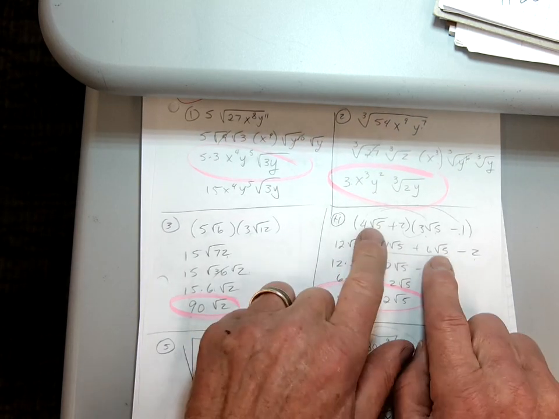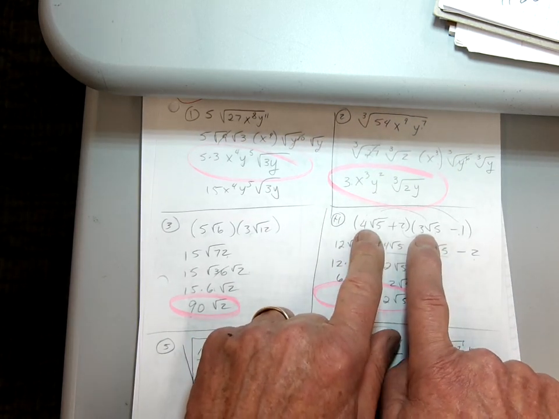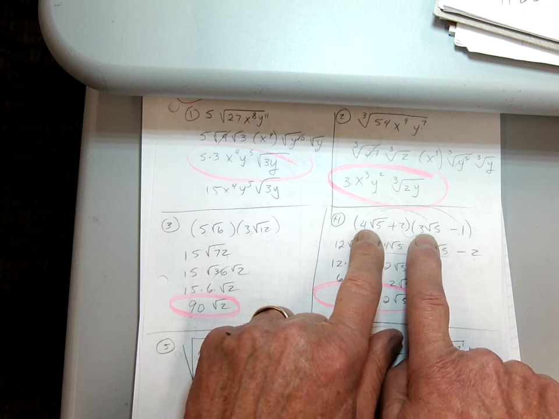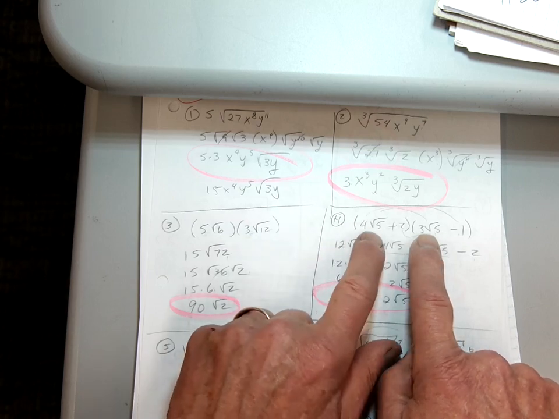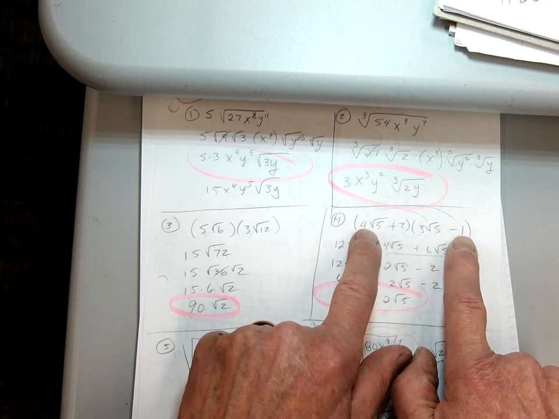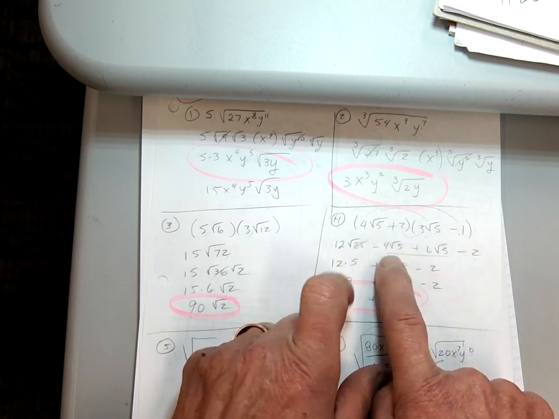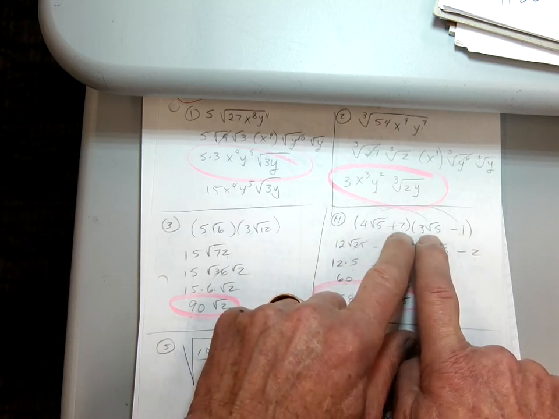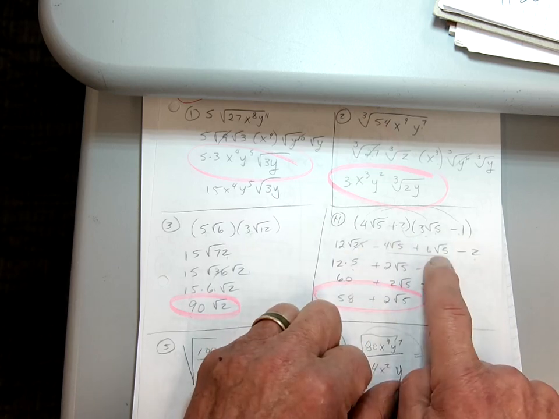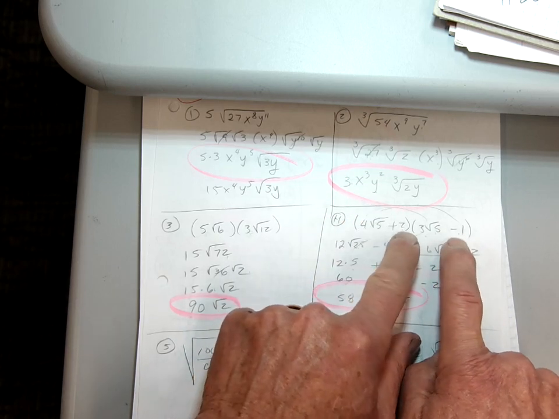Number 4, I got a FOIL. So 4 square root of 5 times 3 square root of 5 is a 12 square root of 25. Then 4 square root of 5 times minus 1 is a minus 4 square root of 5. Then I got to go 2 times 3 square root of 5 is a 6 square root of 5. And then I got to go 2 times negative 1 is negative 2.